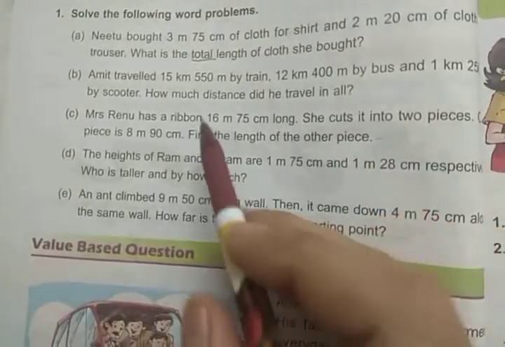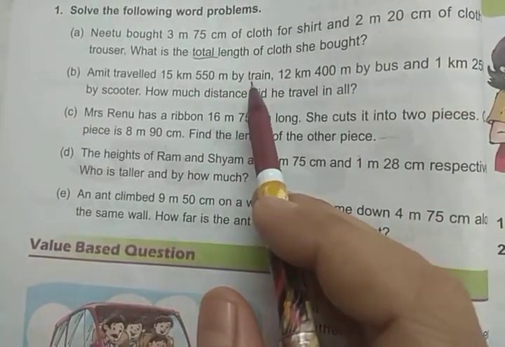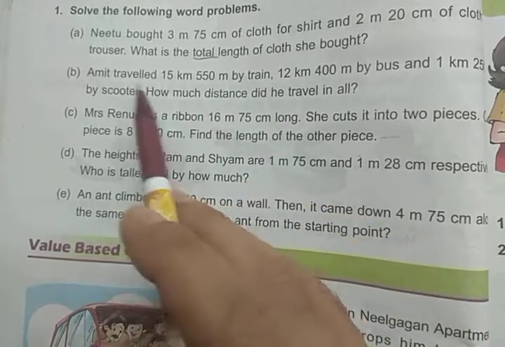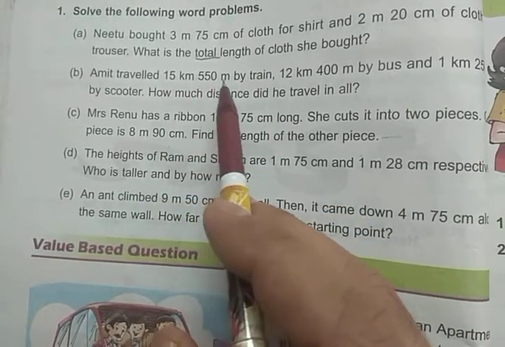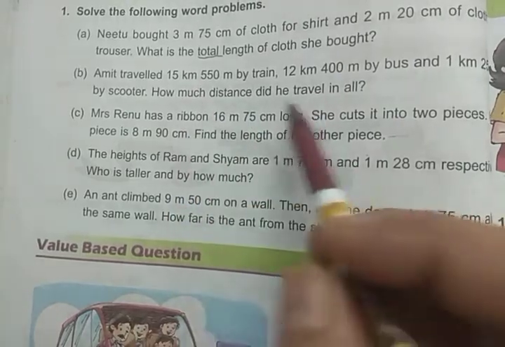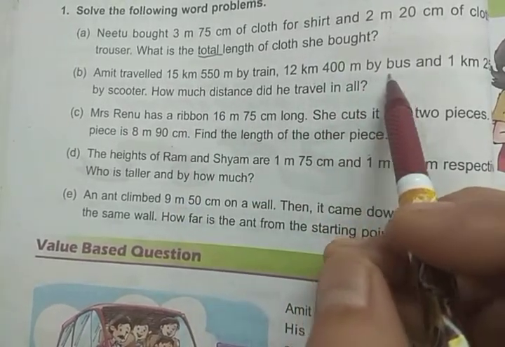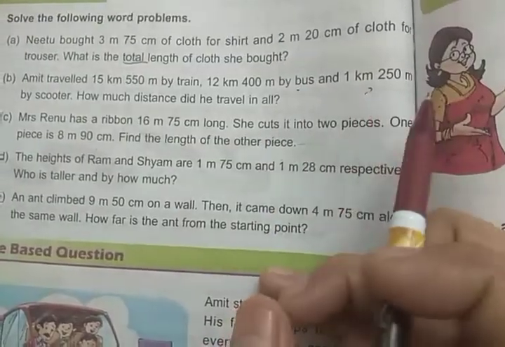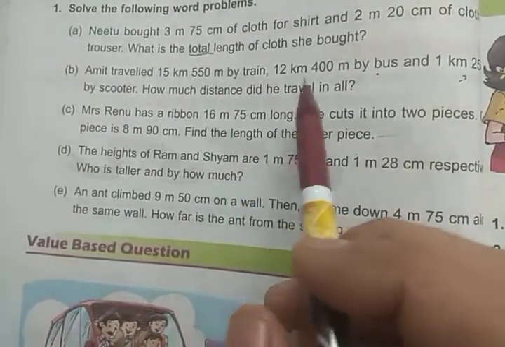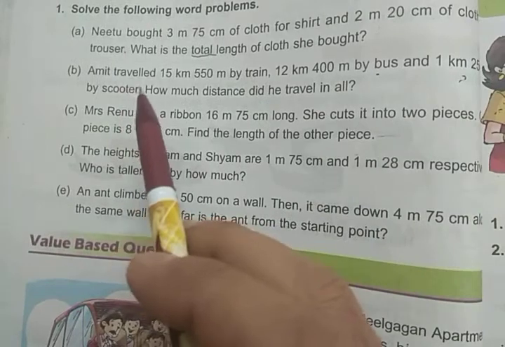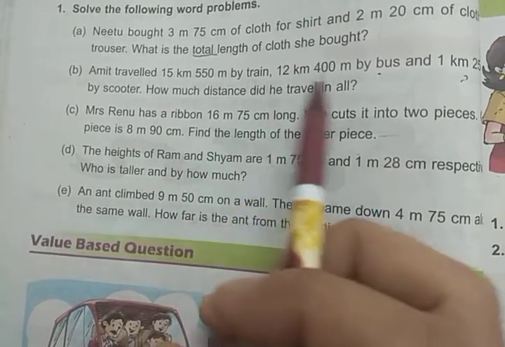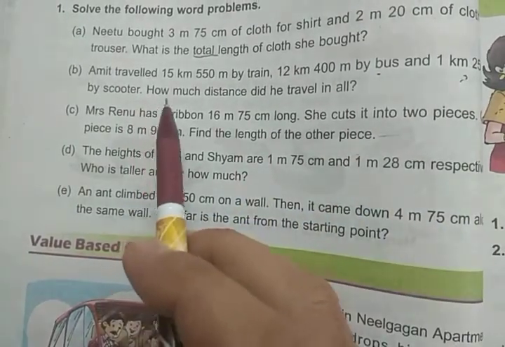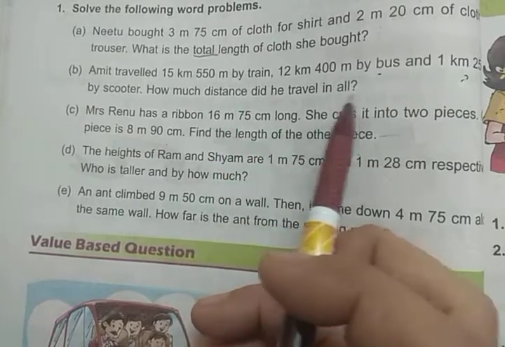Here is Amit traveled 15 kilometer and 550 meter by train. अमित ने 15 किलोमीटर एंड 550 मीटर ट्रेन से ट्रैवल किया. 12 किलोमीटर एंड 400 मीटर बाय बस एंड 1 किलोमीटर एंड 250 मीटर बाय स्कूटर. These are the distances traveled by Amit in different means of transport. Now how much distance did he travel in all?